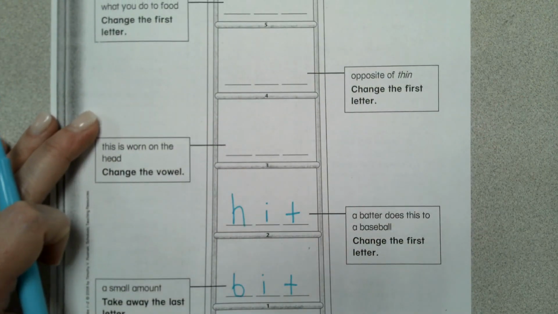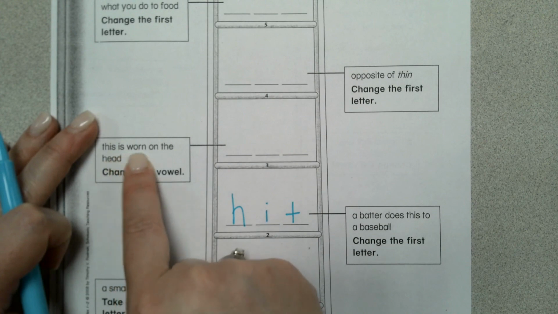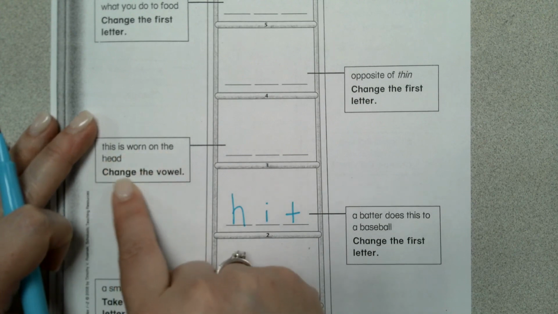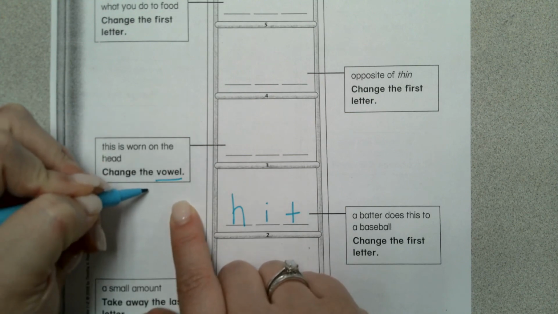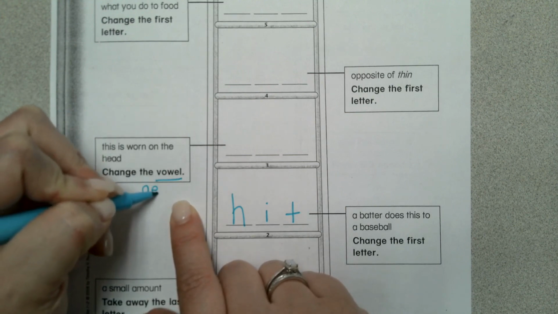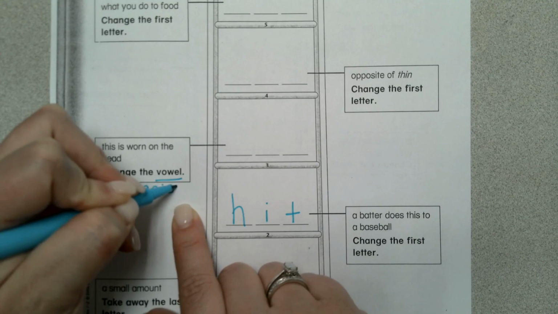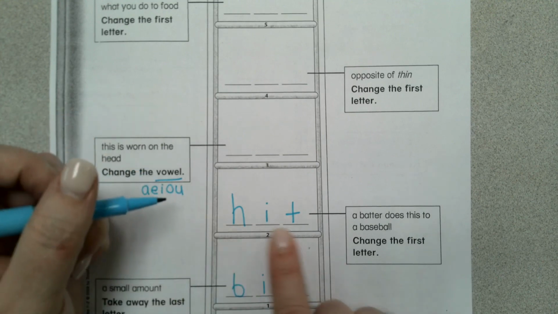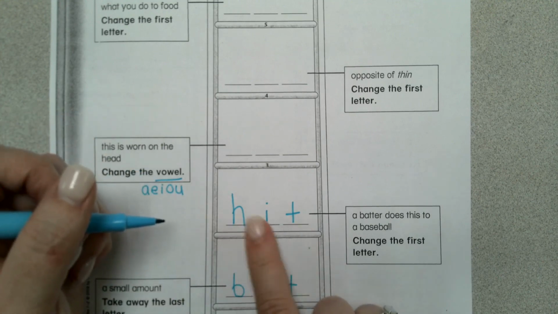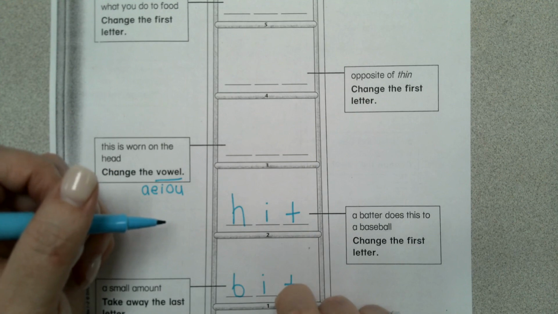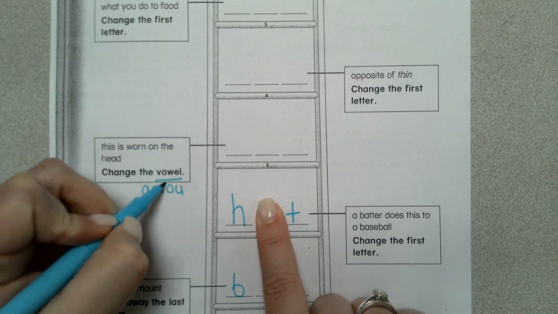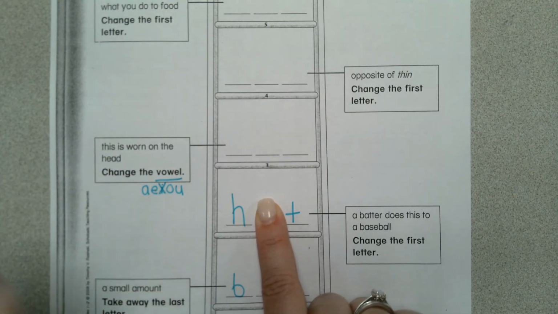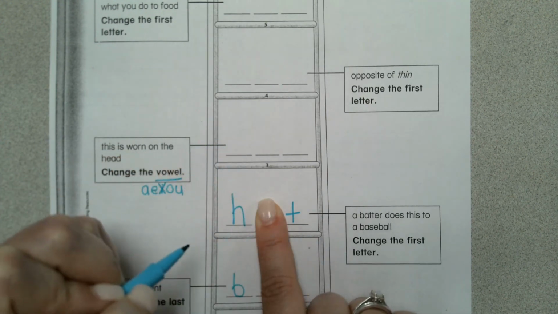All right, so now we're using hit. On the next one, read the clue with me. This is worn on the head. Change the vowel. Remember what your vowels are? A, E, I, O, U. So what letter are we changing? H, I, or T? We are changing the I. Okay, so we know it can't be another I. Which letters are we keeping?